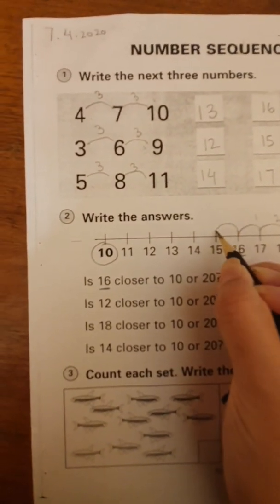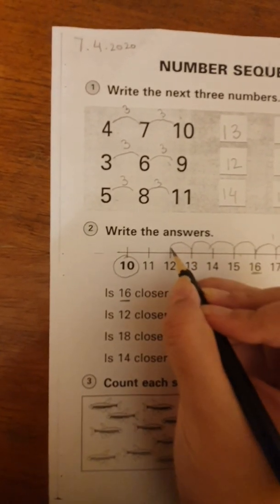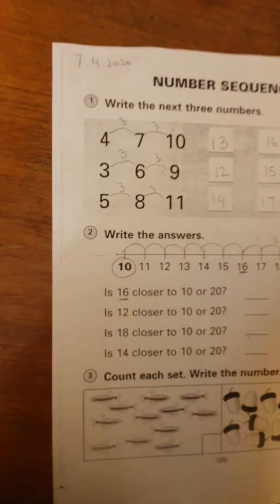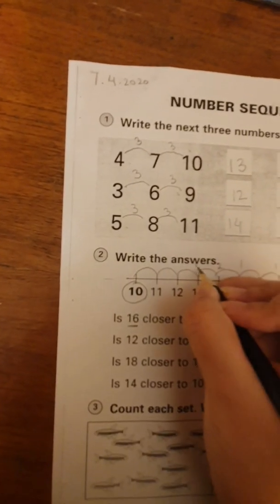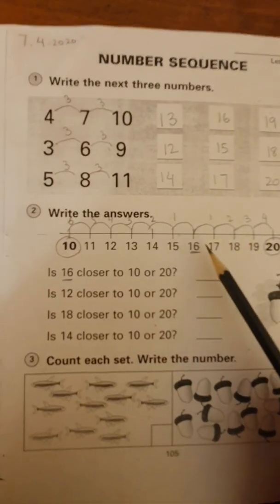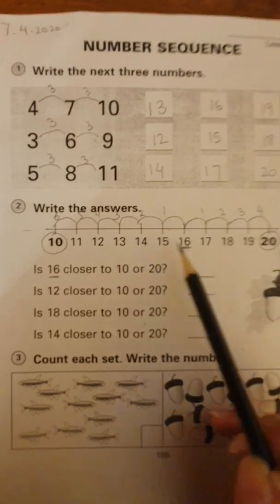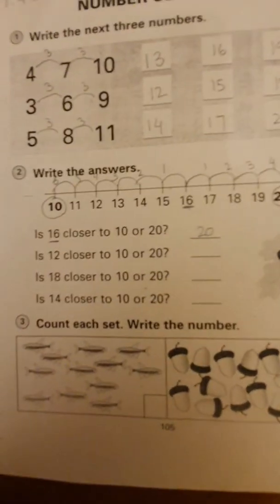So 1 jump, 2 jump, 3 jump, 4 jump, 5 and 6. So from 16 this goes 1, 2, 3, 4, 5 and 6. So guys, is 16 closer to 20 or 10? Clearly 16 is closer to 20. Now let's move to the next one.